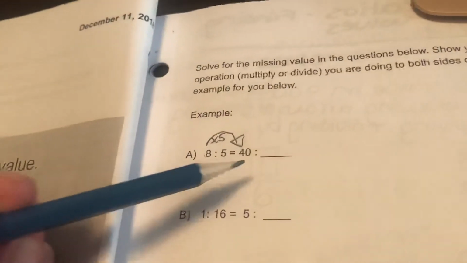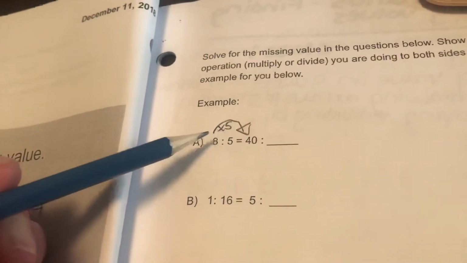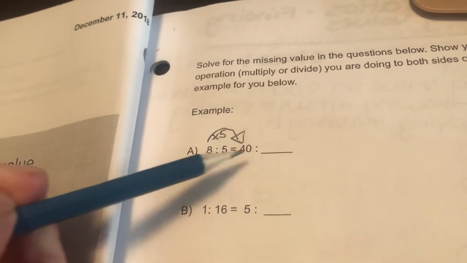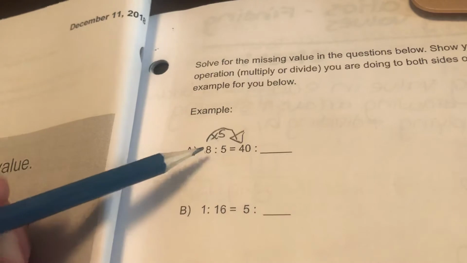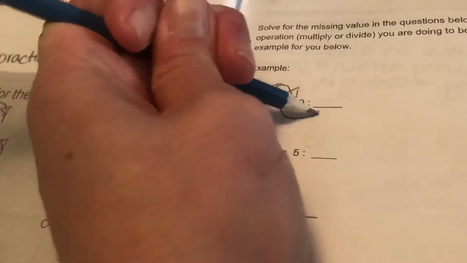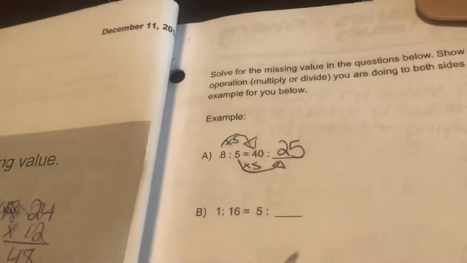And you know that when you make an equivalent ratio, which is what we're doing here, because there's an equal sign, that what I do to the left side, I have to do to the right. I can't multiply this by 5 and this by 10 and end up with an equivalent ratio. Okay, so if I just multiply the 8 by 5, I'm going to multiply 5 by 5. If I draw my arrow, 5 times 5 is 25. So 8 to 5 is equal to 40 to 25.